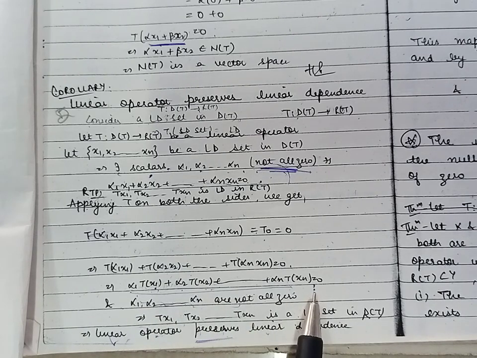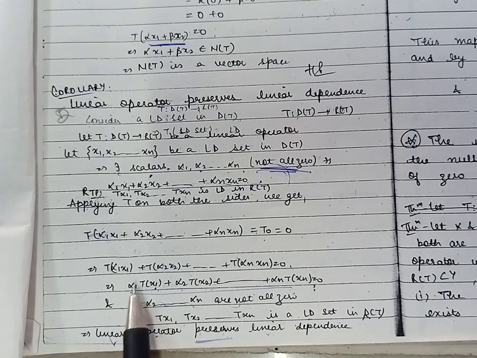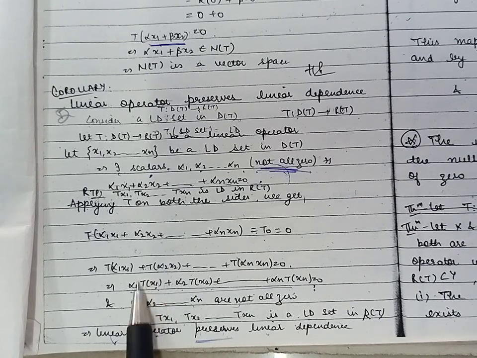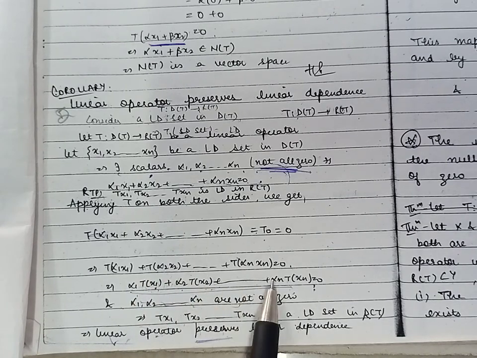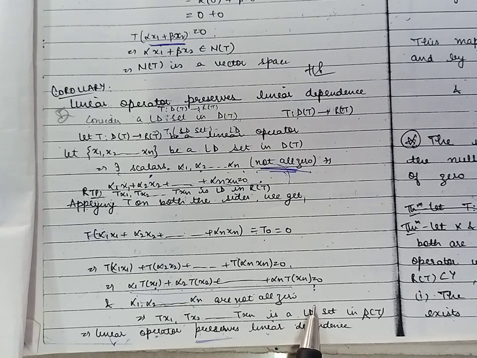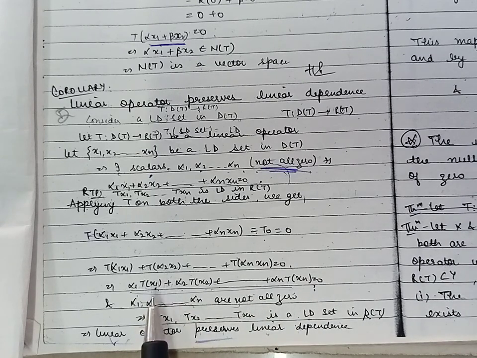Now this is a linear combination which is equal to 0 and not all the scalars are 0. So by definition we can say that the vectors T of x1, T of x2 and so on, T of xn form a linearly dependent set in the range of T. So this proves that the linear operator preserves linear dependence.